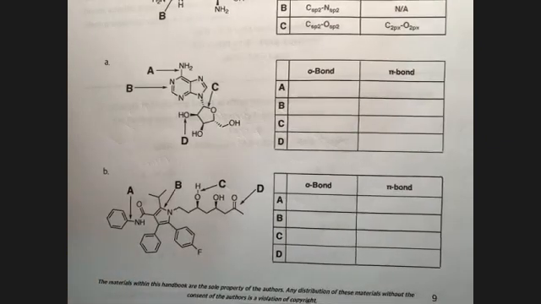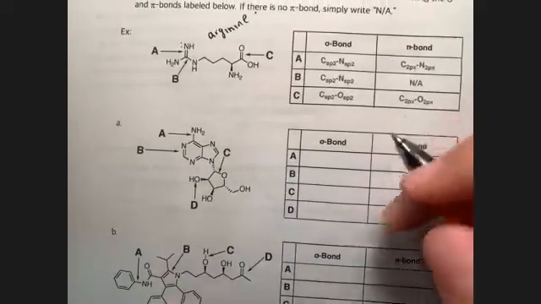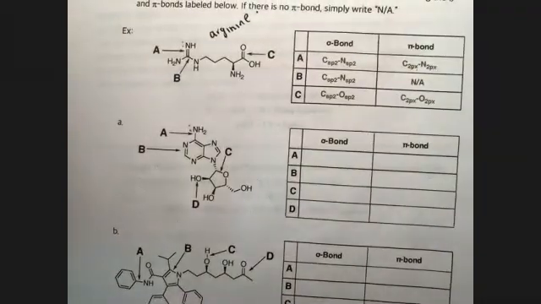Juliana, I'm going to catch you on one of these problems coming up. All right. So for A, it's a perfect example of what you just talked about. So we have a lone pair on that nitrogen. Can it resonate? Yes, it can resonate.